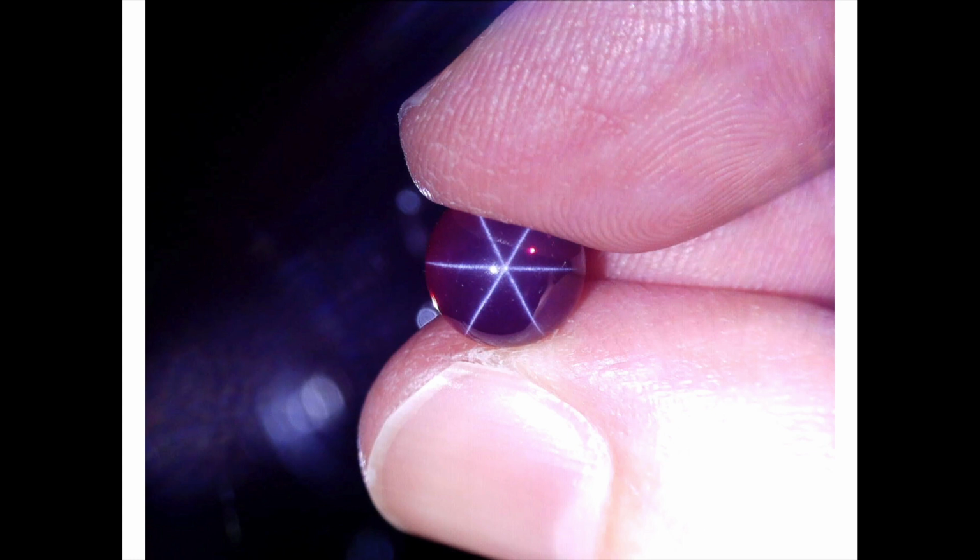We'll go back out to a view of our star ruby displaying asterism, and the reason we see these scattered bands of light that make up our asterism is because of an oriented network of needle-like inclusions in our corundum, in this case likely rutile needles. These needles occur perpendicular to the bands of light that we see making up our asterism.